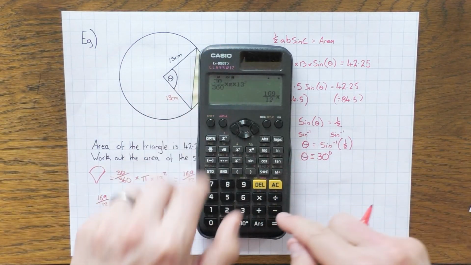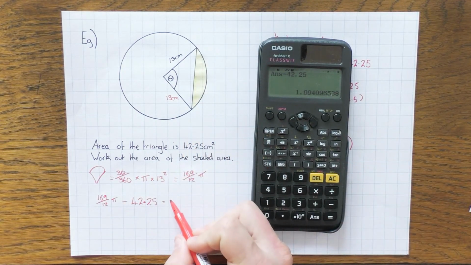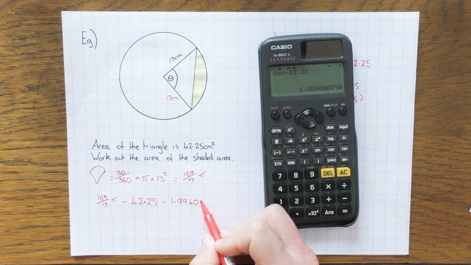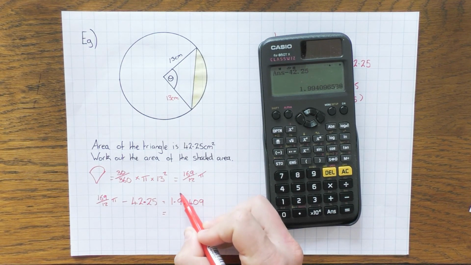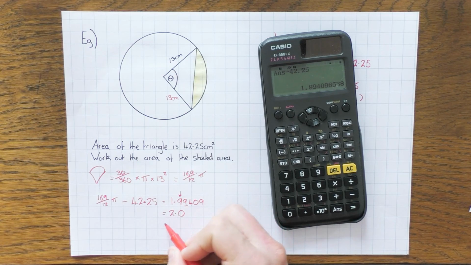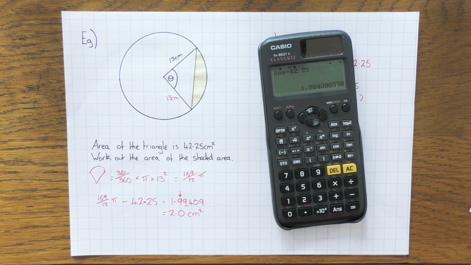I can just take away 42.25 there on the calculator, and it leaves me with 1.99409, etc. So to one decimal place, the 9 tells me to round that up, that becomes a 10, which means I need to write 2.0. So if it's one decimal place, leave it like that, and it's an area, so centimetres squared.